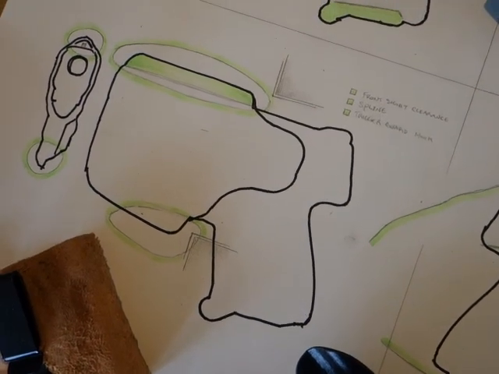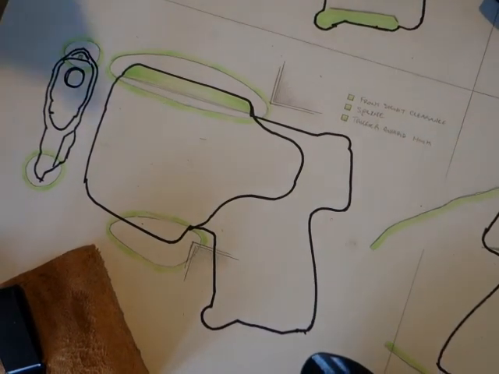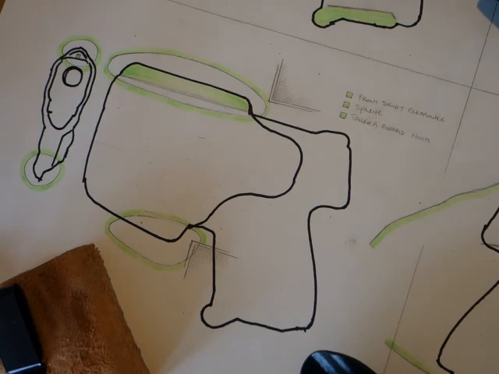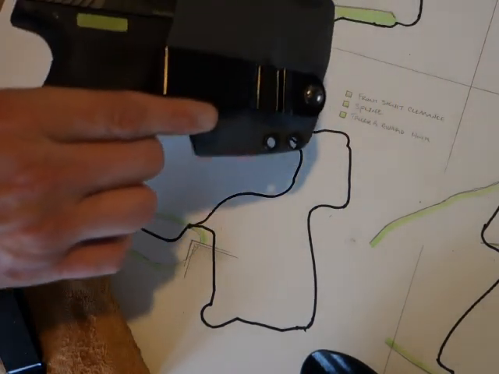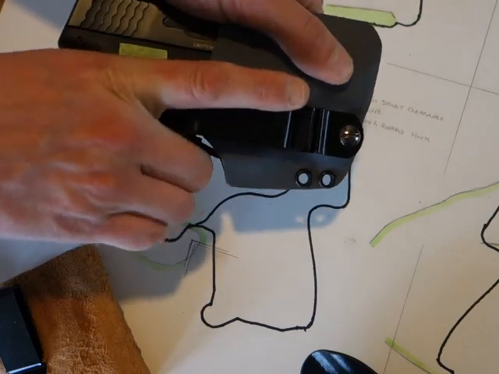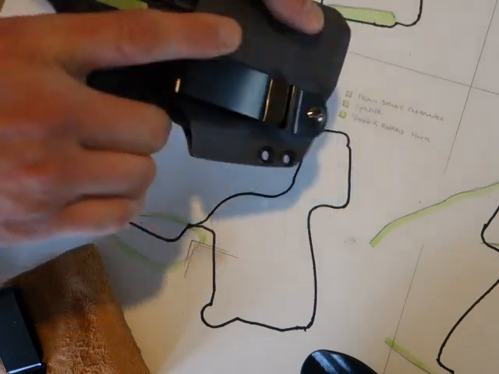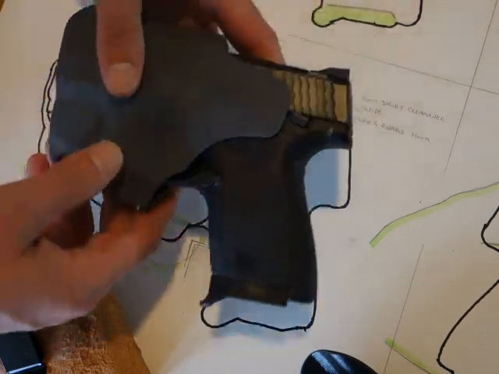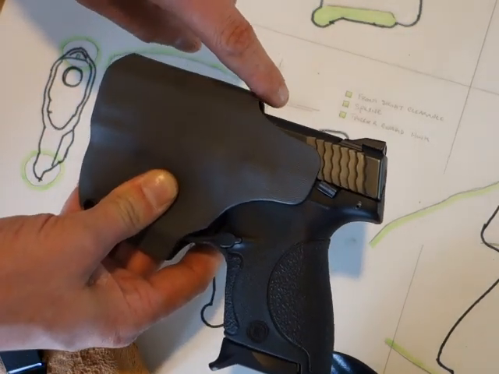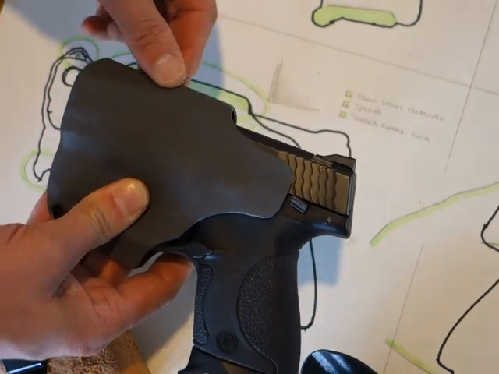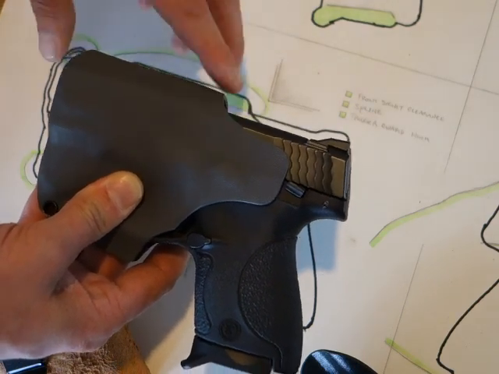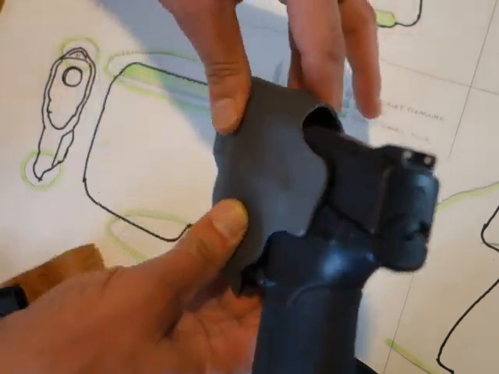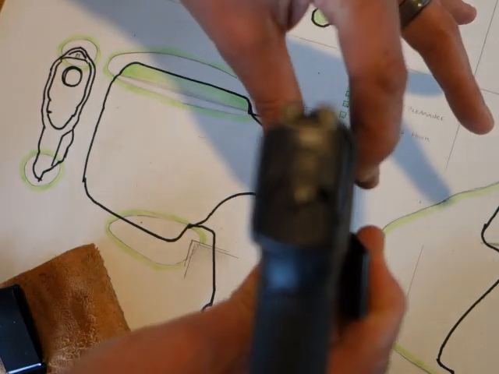Besides the shape and size, there's a couple other elements and principles that I've designed into this holster based on clearance. I talked about how your finger has to clear here in order to access the firearm. But on the other hand, there's also what they call in the business the front sight clearance.